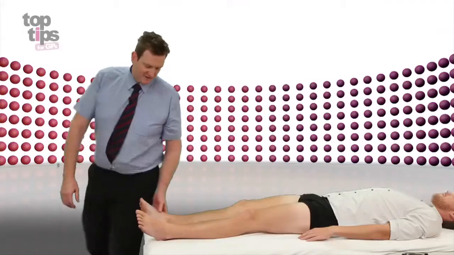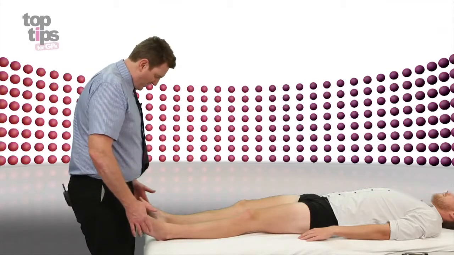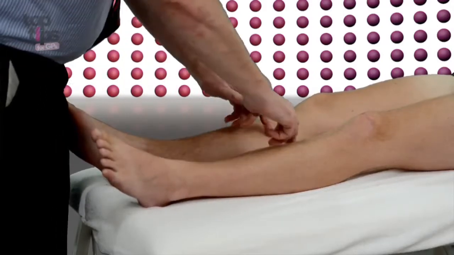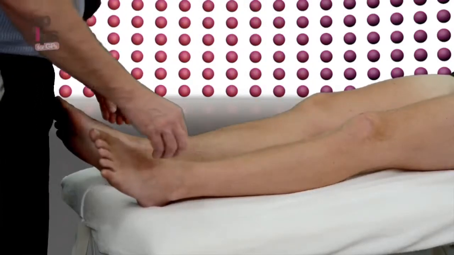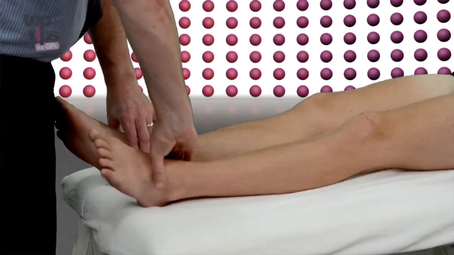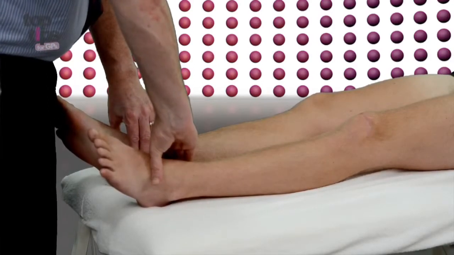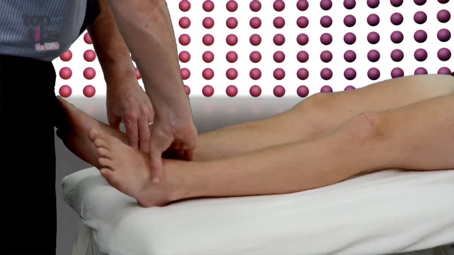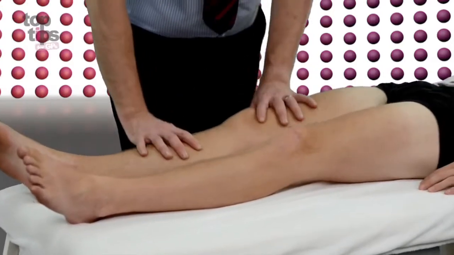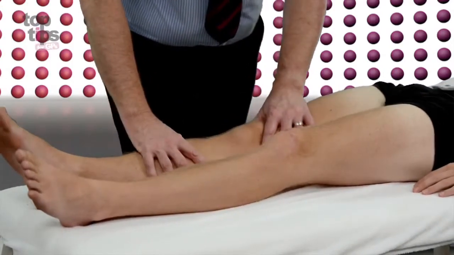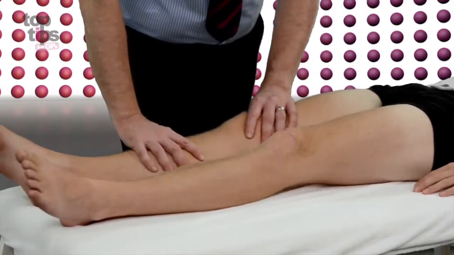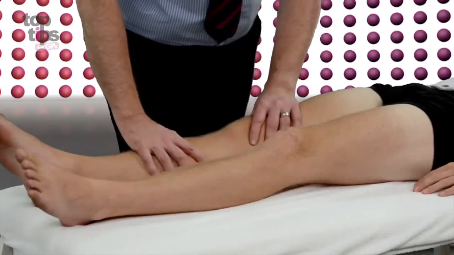I'll then check the neurovascular status, making sure that the patient can feel me touching him on both sides of his legs and it feels the same and normal all the way up, and also check the pulses on both sides, both the posterior tibial and the dorsalis pedis, to ensure that there's good blood flow. We'll then, in extension, just check for tone of the leg. Clearly, we'd normally examine both legs, but for the purposes of this video, we'll just demonstrate on one.